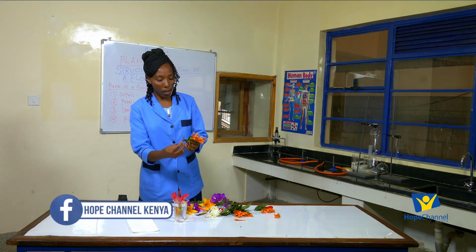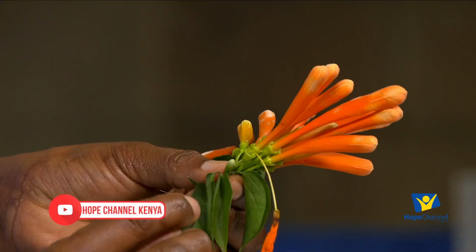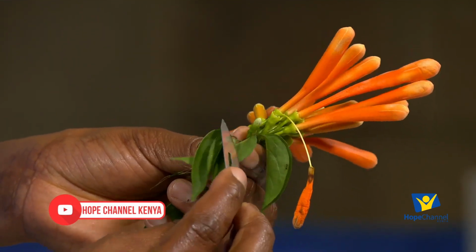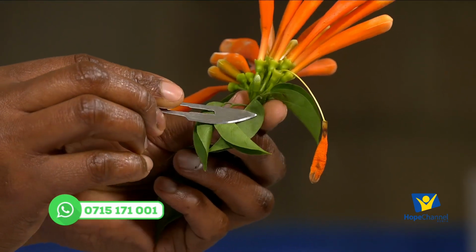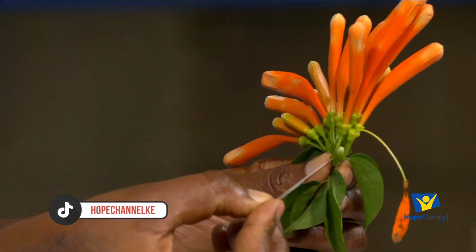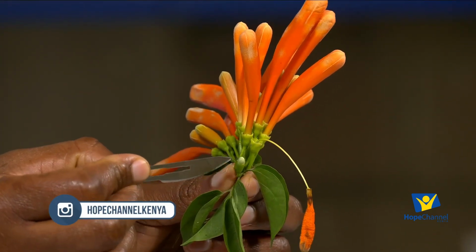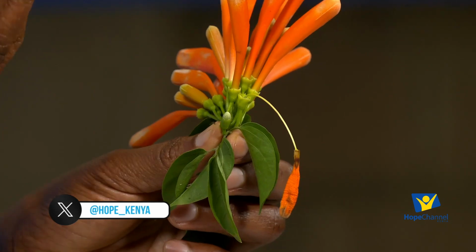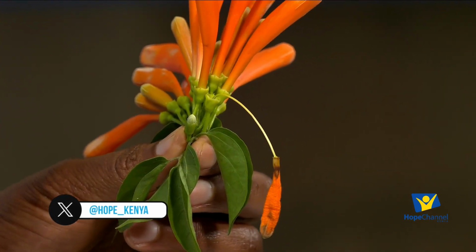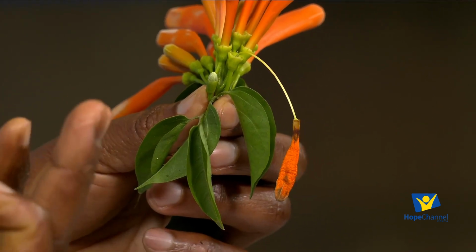You see this flower, of course this is a leaf, but I want you to see that this flower is at the budding stage, at this part. You realize that the sepals are usually green, and when you talk about green, it means they have chlorophyll.